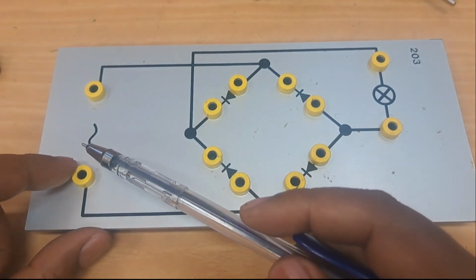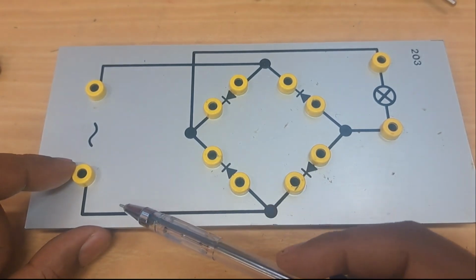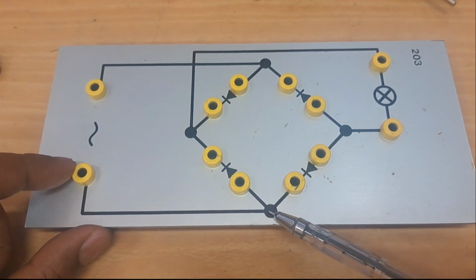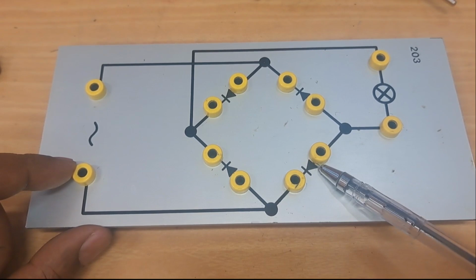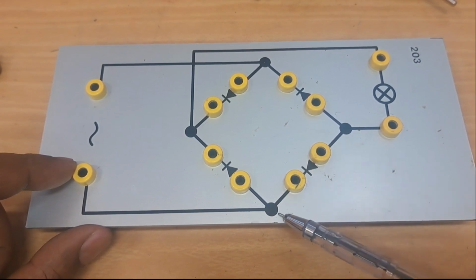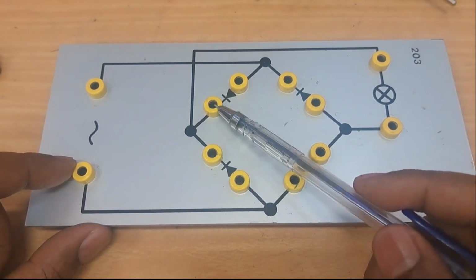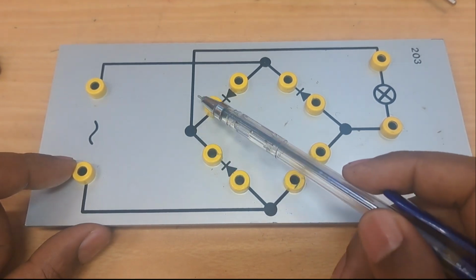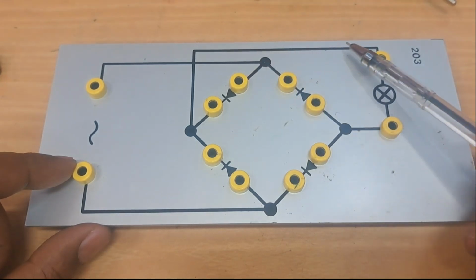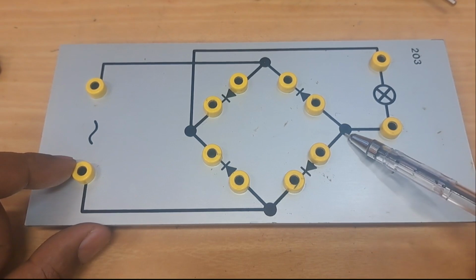Now, let's say in the first case, current is flowing in this direction. Then what will happen? Current will come, follow this line. It will come to this junction. When it tries to pass this way, it is blocked by this diode. So there is no way of passing this way. It has to follow this direction. Then what will happen? If it tries going this way, it will be blocked. The only pathway we have is following this line, coming right here, passing through the DC load, and then getting back to the bridge circuit.